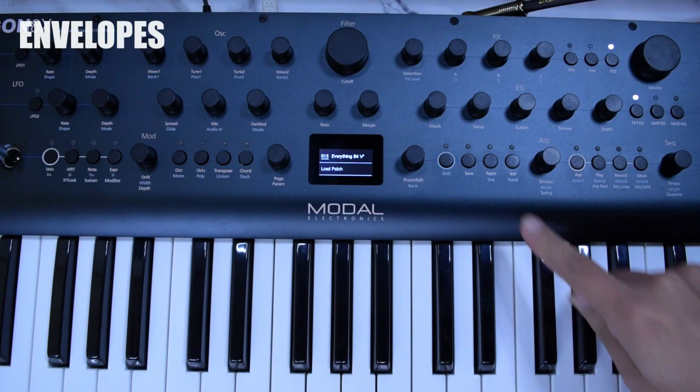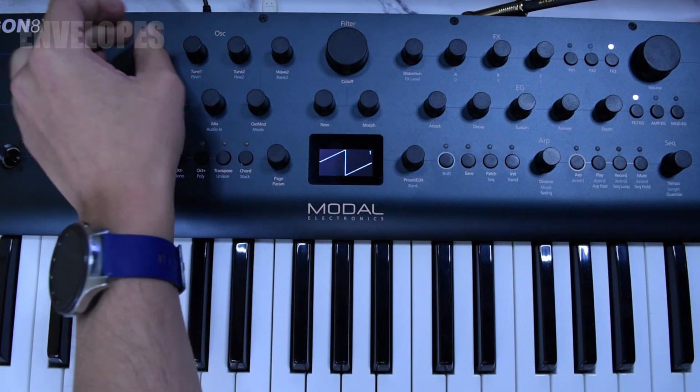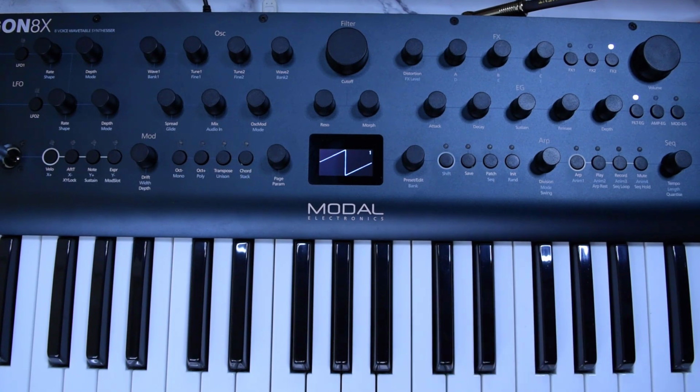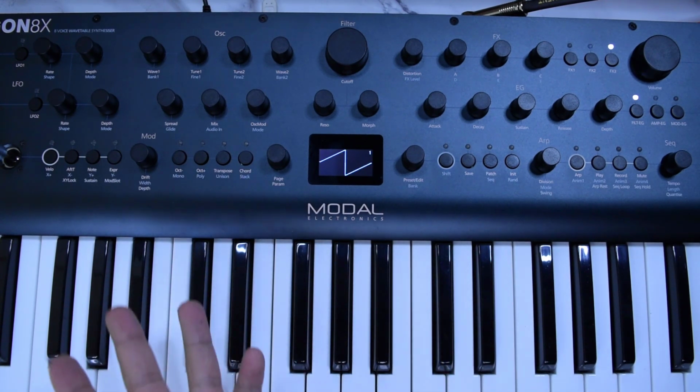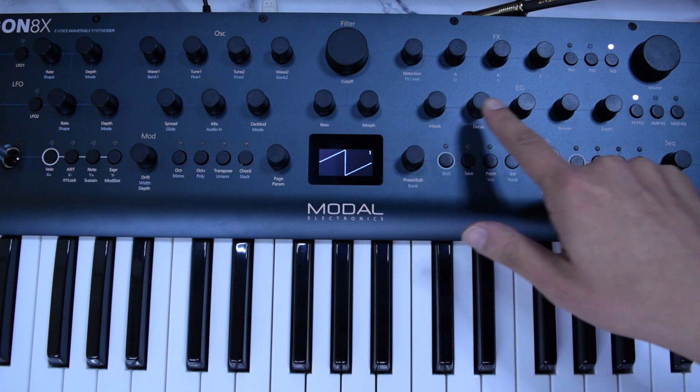Right, so let's talk about the envelopes. And now I'm going to go back to an initial patch. And I'm going to be using the oscillator number 1 and then saw. And I'm always doing the same thing, so you can do the same at your home and have the same sound. So we need to talk about the envelopes, and it's the section right here.